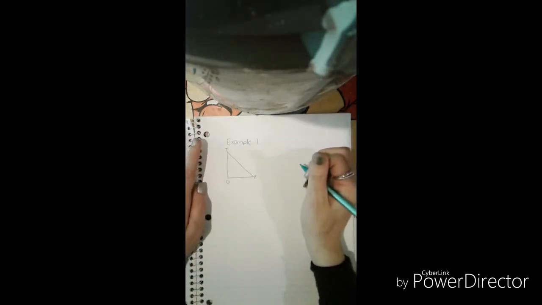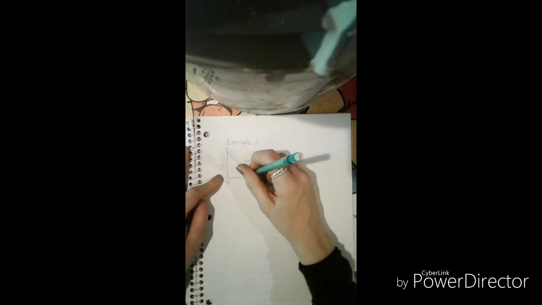The hypotenuse has a length of 25, and TO equals 17. Now, we are trying to find the measure of TPO, so we are trying to find this angle right here, so that will be our theta.